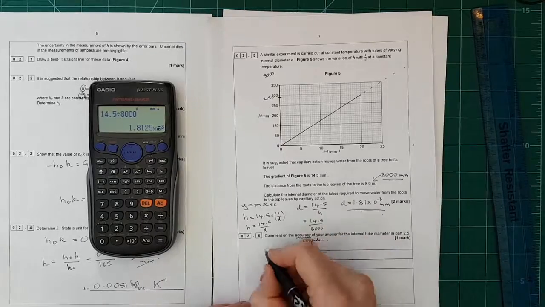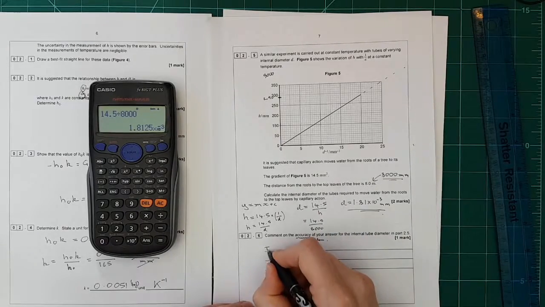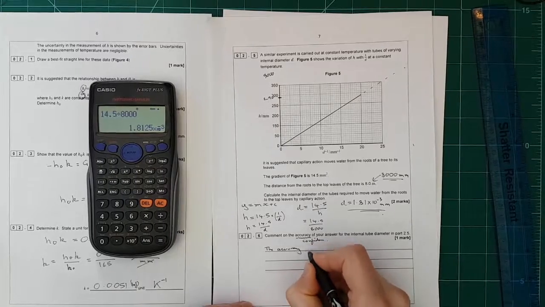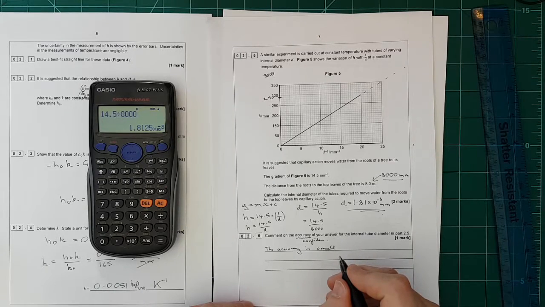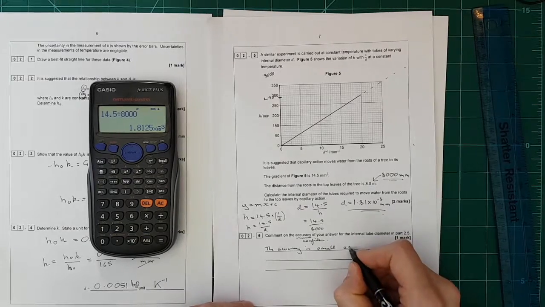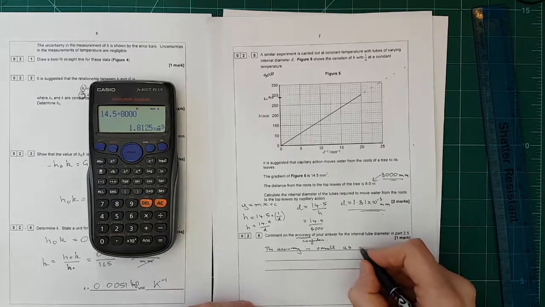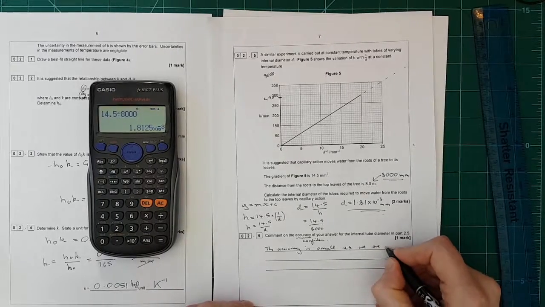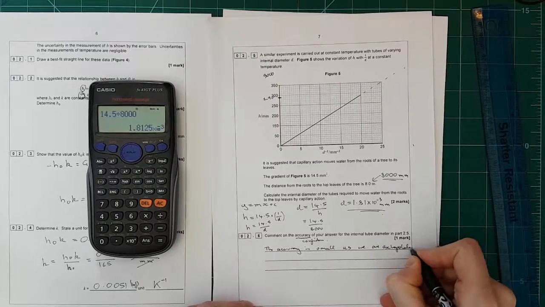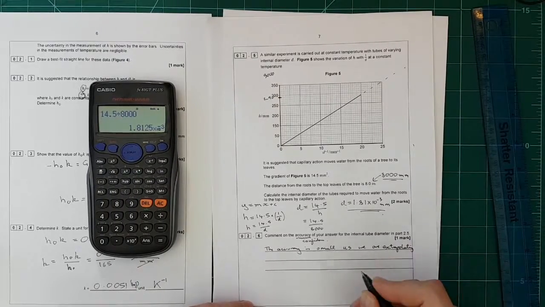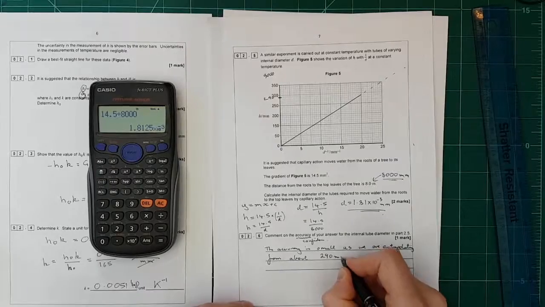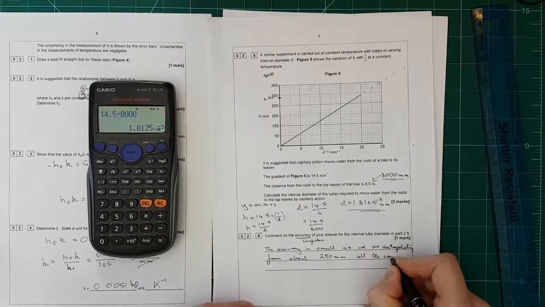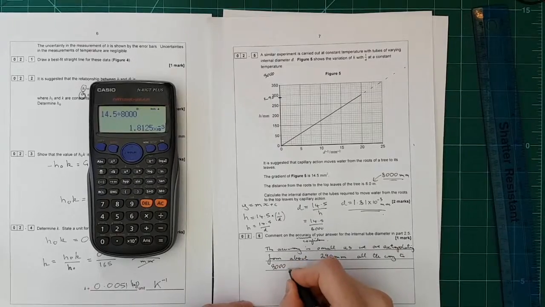So I'm going to say that the accuracy is small, as we are extrapolating from about 290 millimeters all the way to 8,000 millimeters.